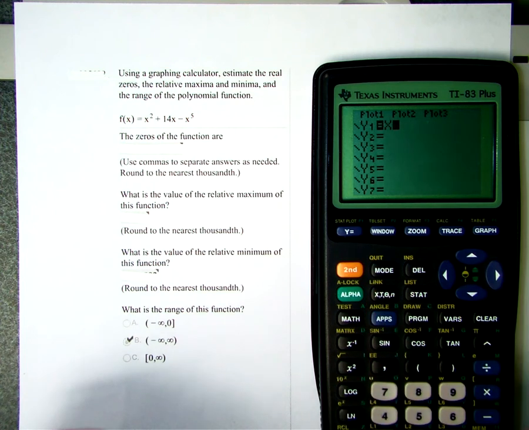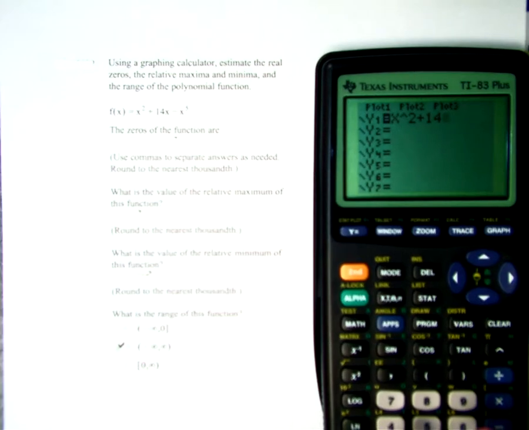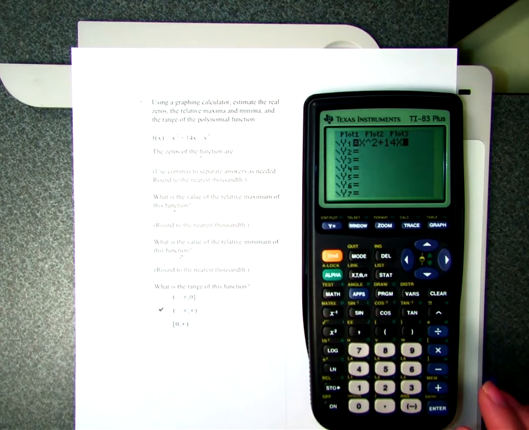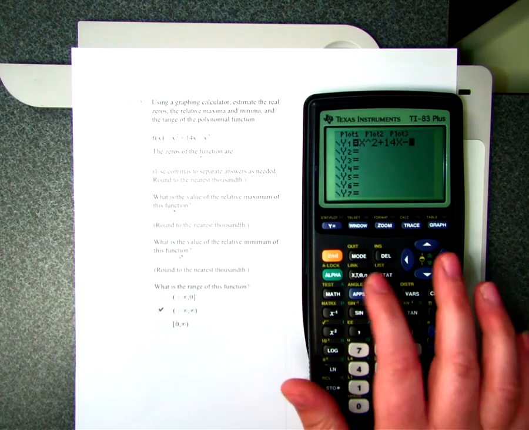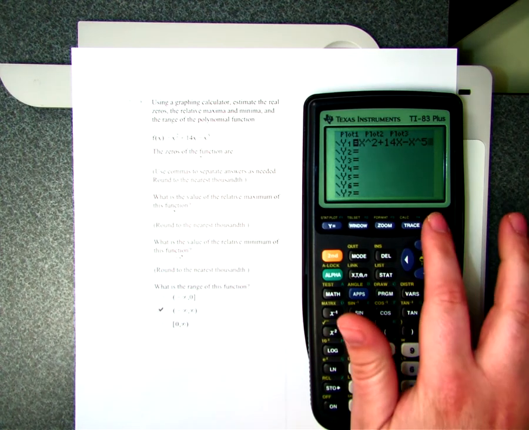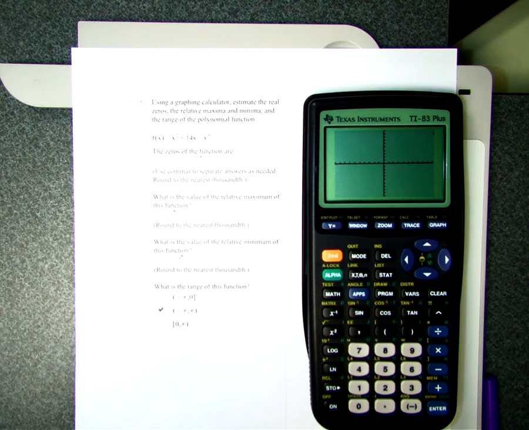Go ahead and type in that polynomial. So we have x, use our caret. I use my caret for squared. So type in the 2 plus 14x minus x to the 5th. Again, I use that caret to do all of my powers. I'm going to graph this so I can see what it looks like. And there we go. There is my graph.